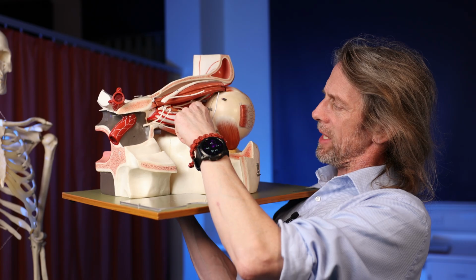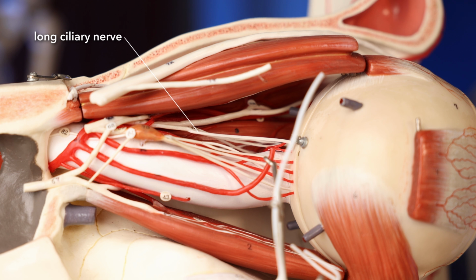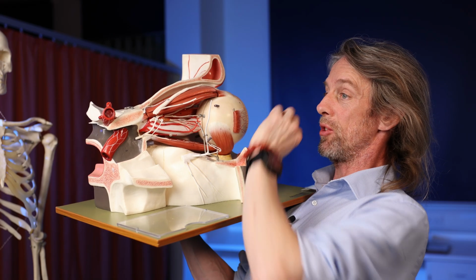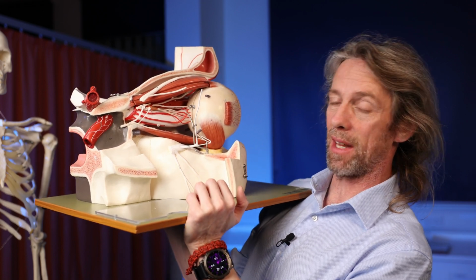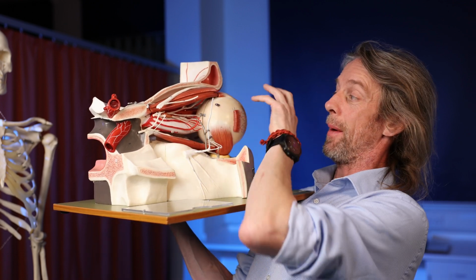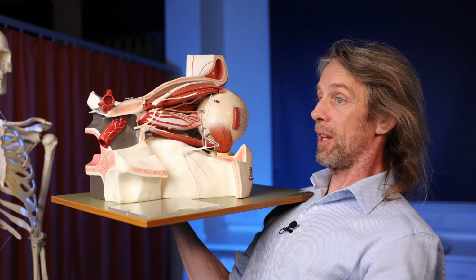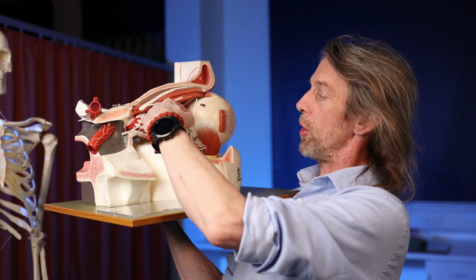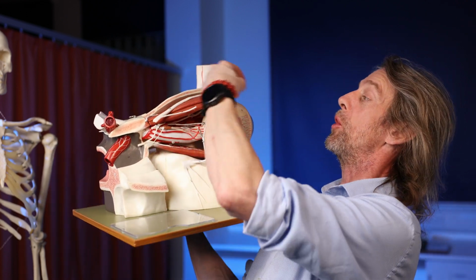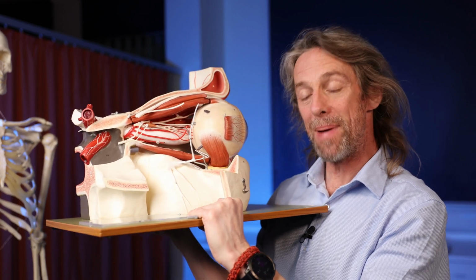What we have is the long ciliary nerve here. The ophthalmic branch of the trigeminal nerve is going to send sensory fibers to the anterior eye. That's how the anterior eye is so sensitive. So the long ciliary nerve is going to carry those fibers, but those postganglionic sympathetic neurons are also going to run in the long ciliary nerve to get into the eye, and then they'll run around the eye, and then they're going to run to the dilator pupillae muscle.